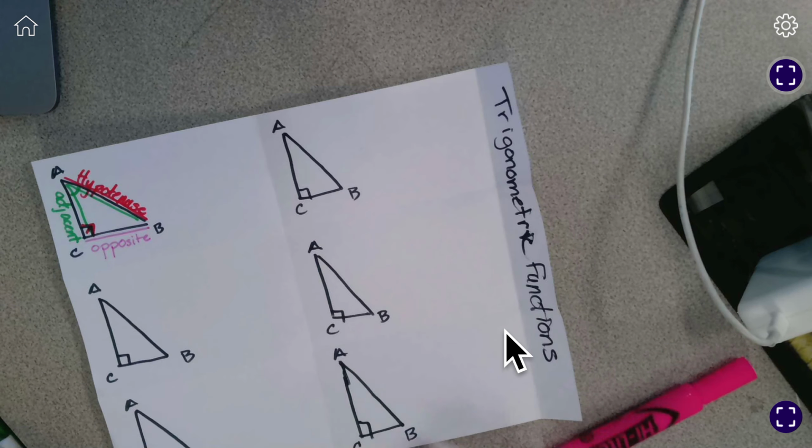Okay, so for this one, we are going to divide the opposite by the hypotenuse. Okay? So the opposite by the hypotenuse.